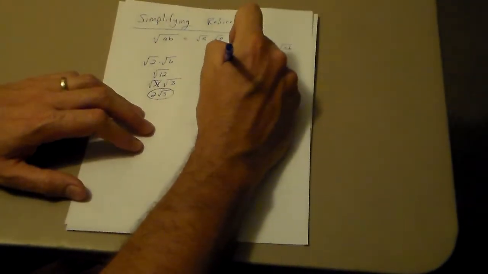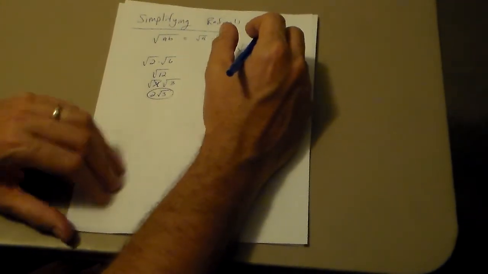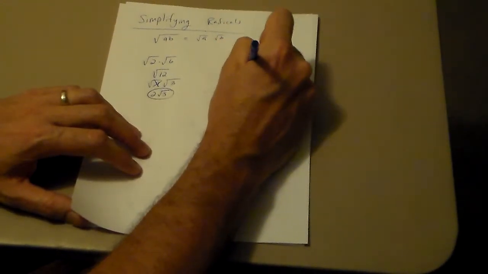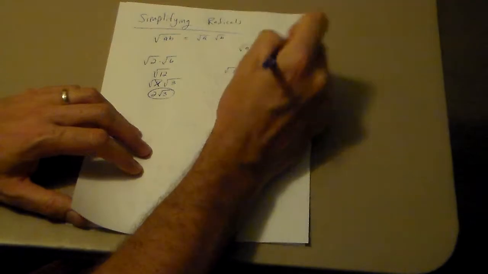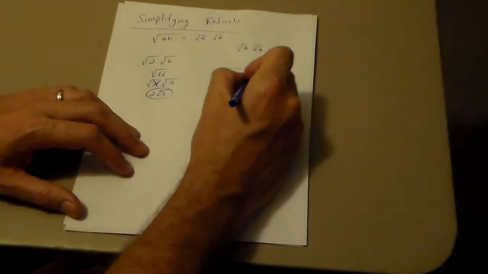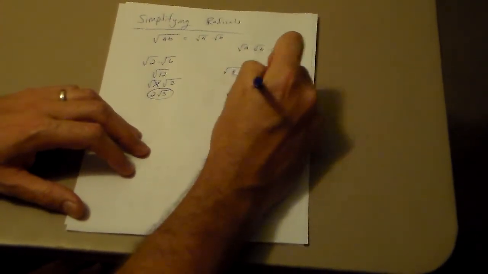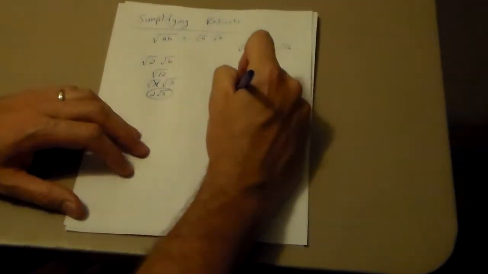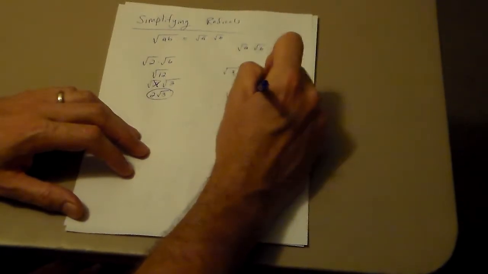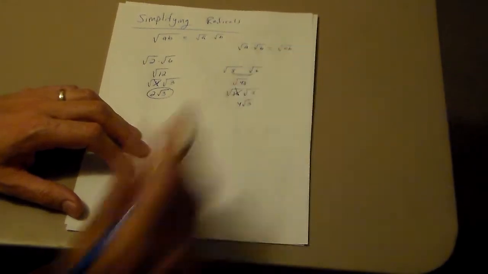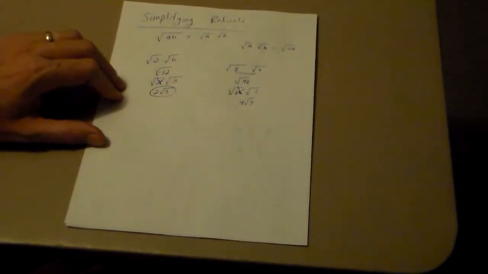Okay? Let's say I had this. Let me think here. Square root of 8 times the square root of 6. So when I multiply these together, I'm going to get the square root of 48. And then I want to break it down. So I'm going to say 16 times 3. And the square root of 16 is 4. So I get 4 root 3. Okay?